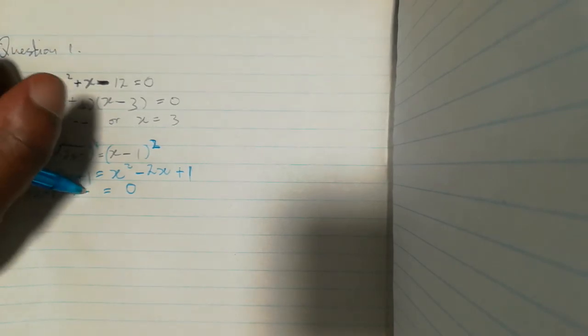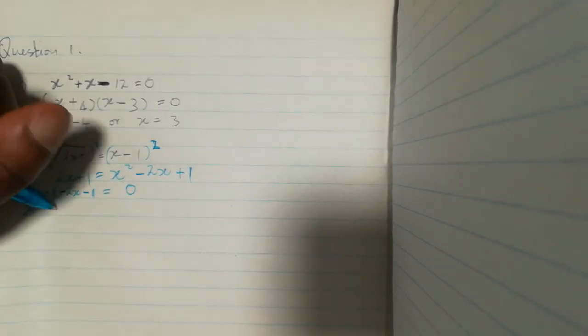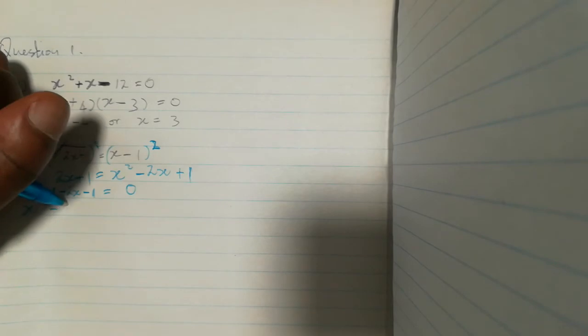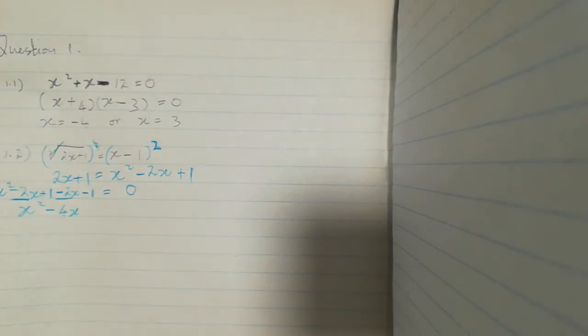This one jumps over to the other side and you get negative 1. Right? You simplify this so that you get minus 4x, because minus 2, these are the like terms, then these two cancel out. Minus 1 plus 1 they cancel out, it's equal to 0.